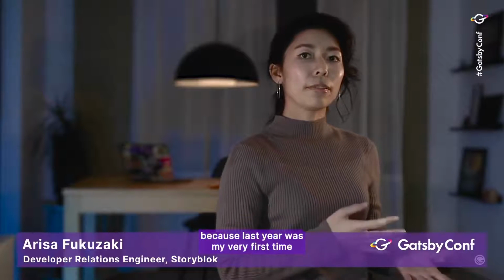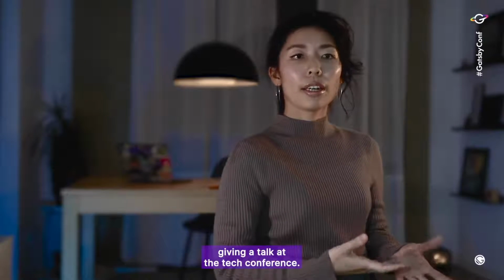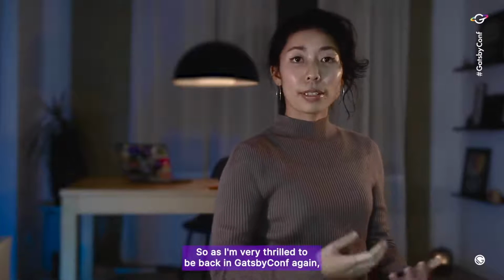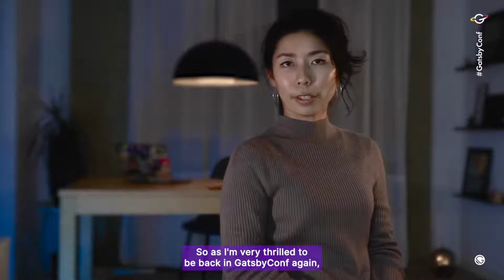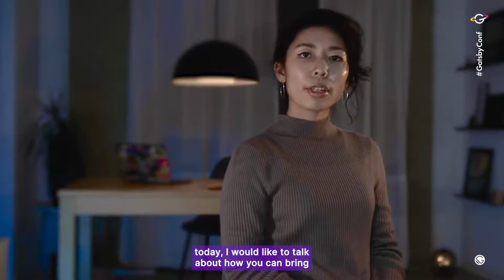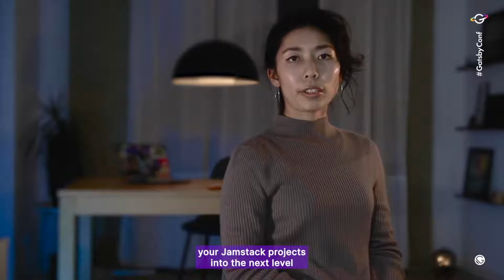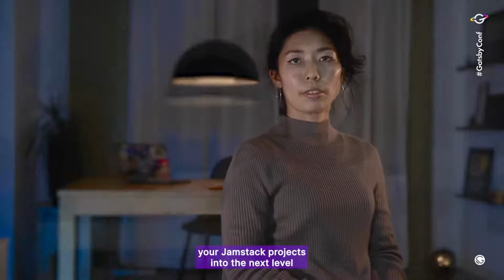I'm very excited to be back at GatsbyConf 2022 because last year was my very first time giving a talk at a tech conference. So as I'm very thrilled to be back in GatsbyConf again, today I would like to talk about how you can bring your Jamstack projects to the next level with Gatsby.js and Storyblok.